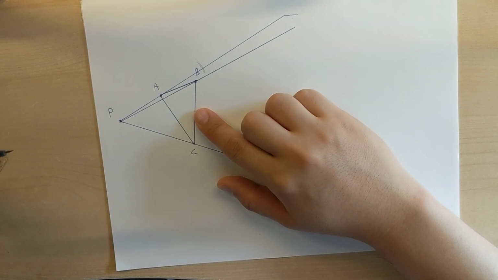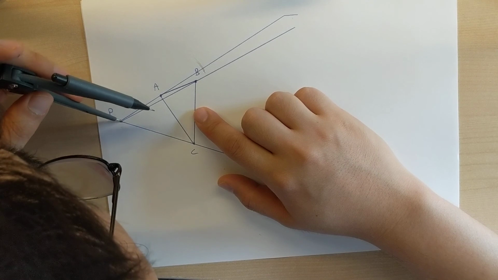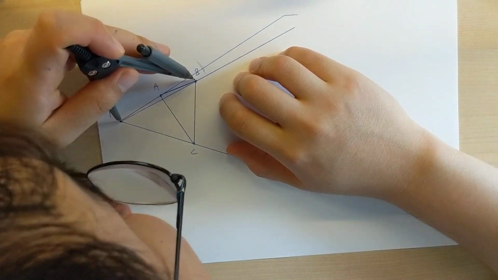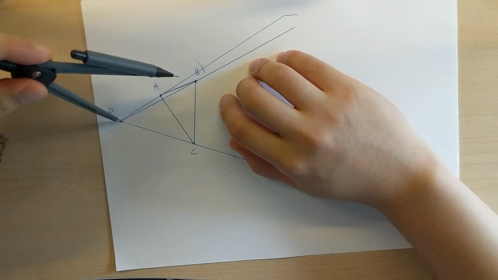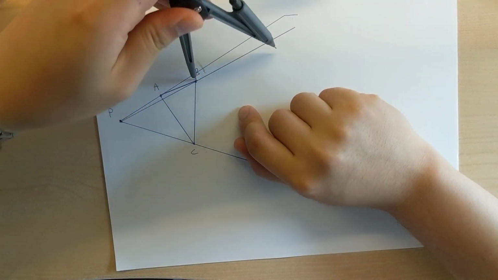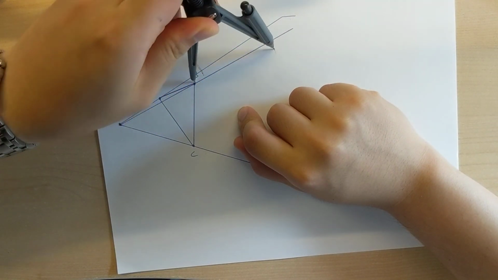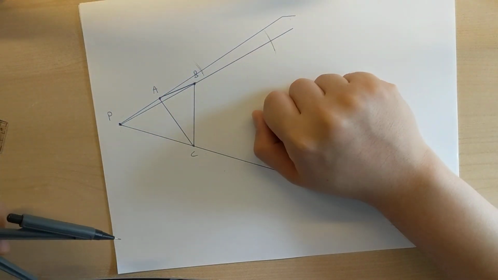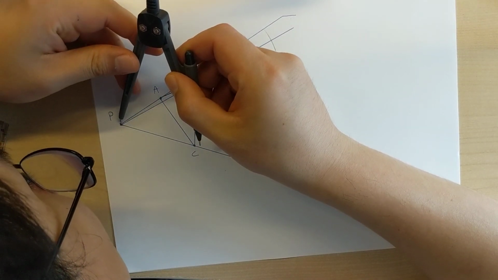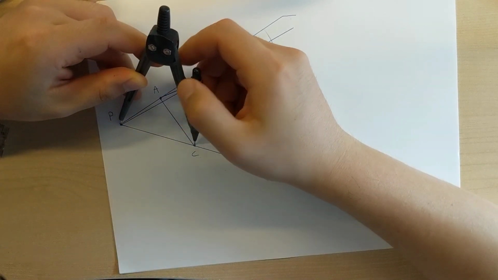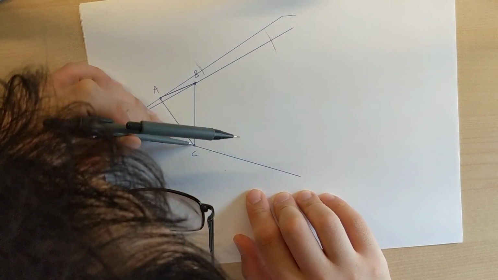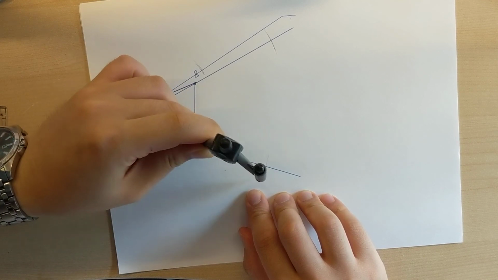I'm going to repeat this for all 3 points. I'm going to place my pin on P again, open up the compass so that the lead hits B, and it looks like it's just right there. Pick up my compass, place my pin on B, and make a mark just like that. Place my pin on P again. Place my lead on C. And pick up the compass, place my pin on C, and make a mark on the line.